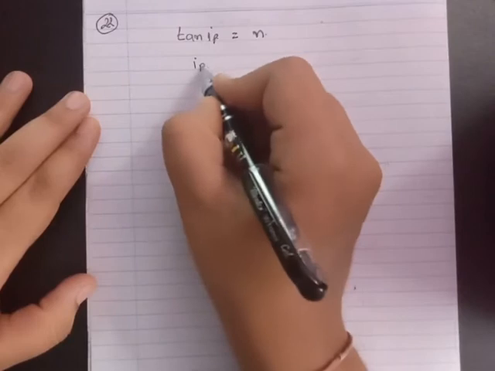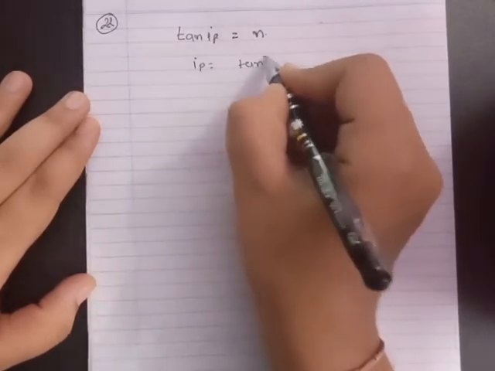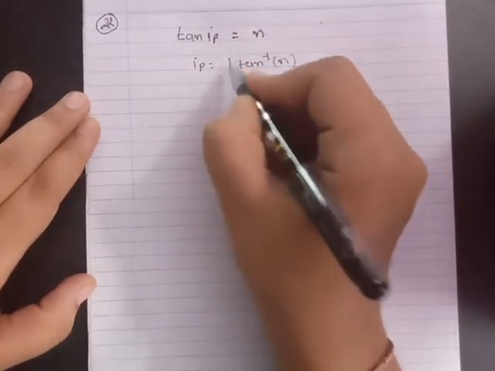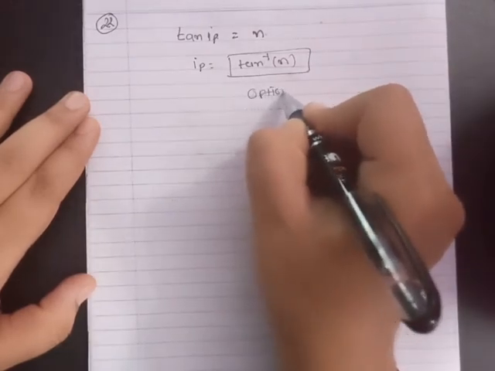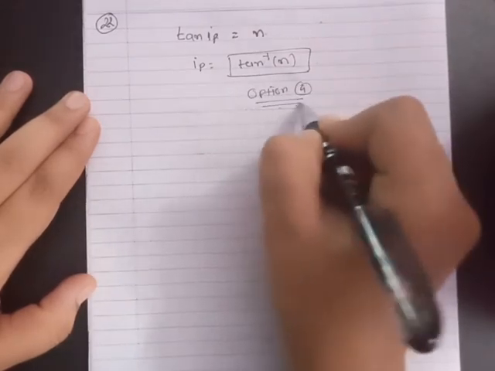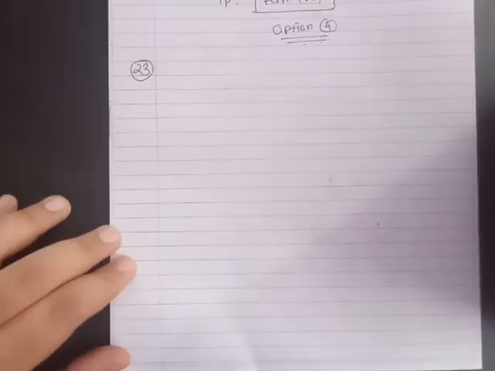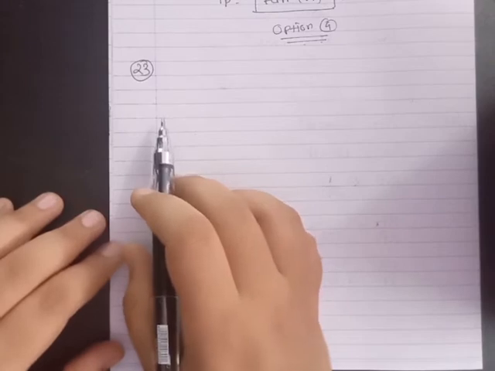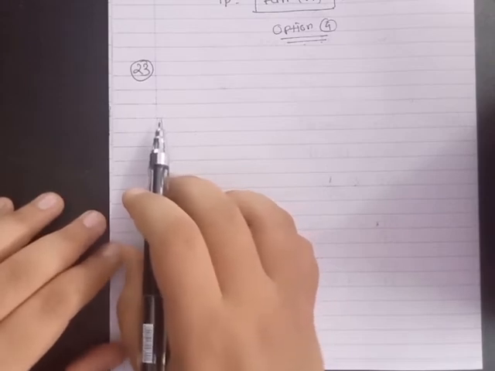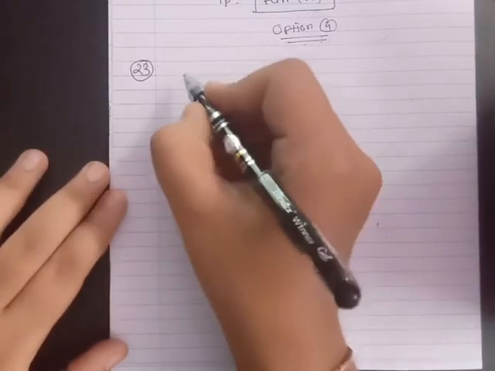So IP will be equal to tan inverse of n. So option 4 is the correct option.